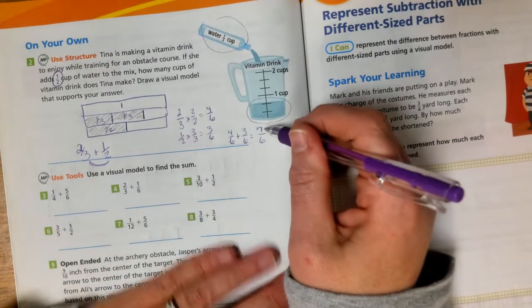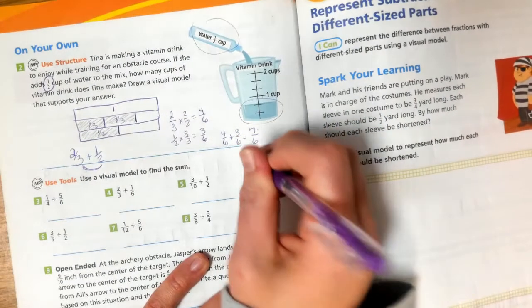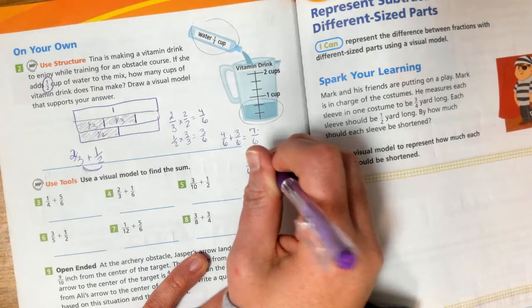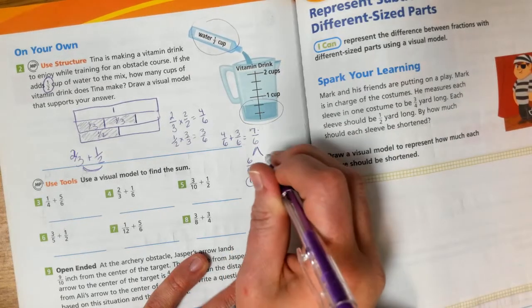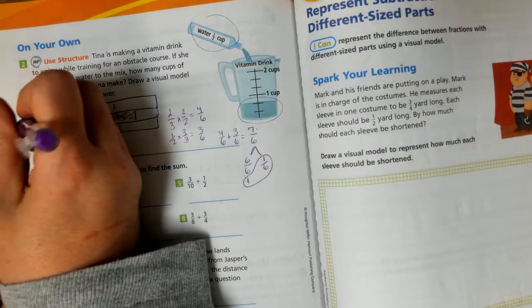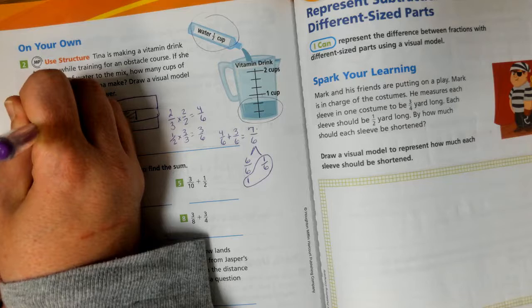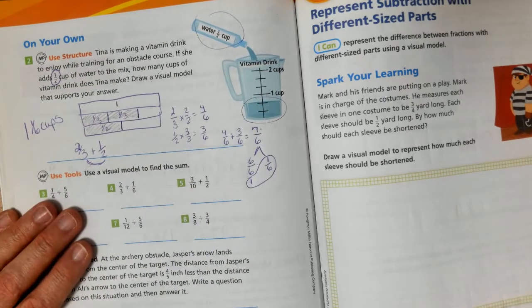Because my numerator is bigger than my denominator, I know that I can take out a 1 whole, and then that leaves me with 1/6. So then I have 1 and 1/6. So 1 and 1/6 cups of vitamin drink that she makes.